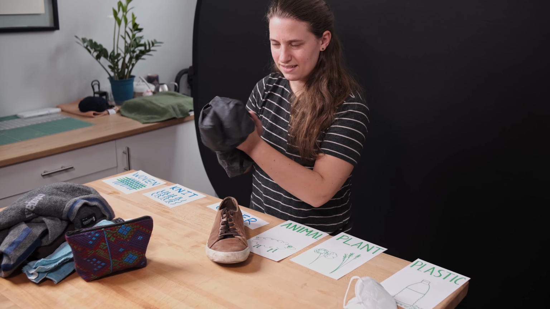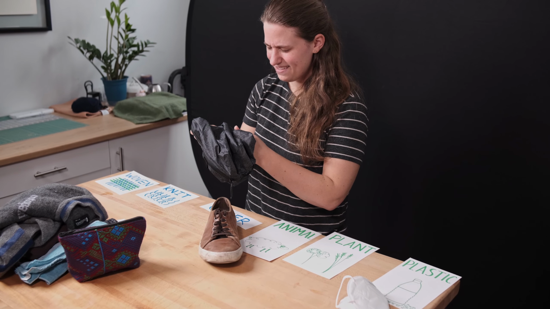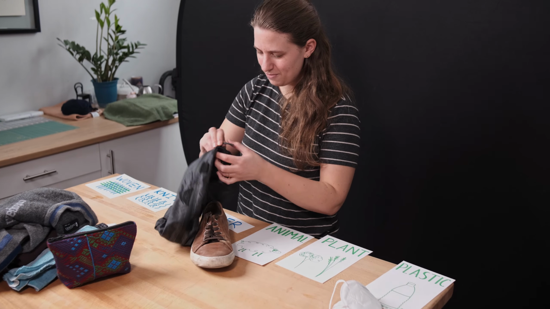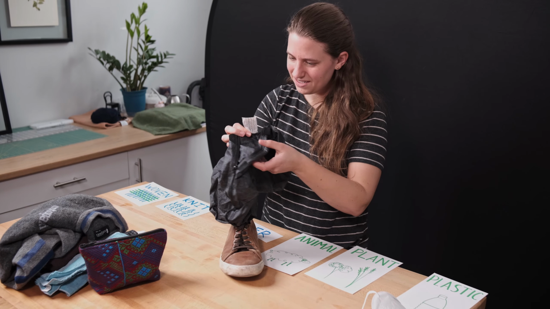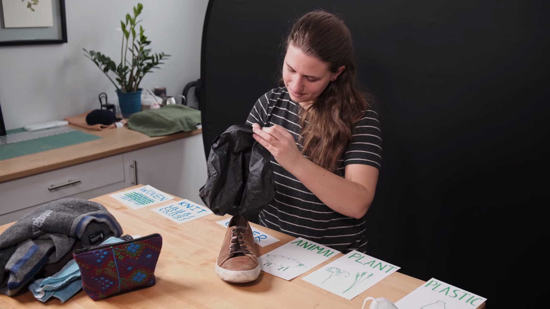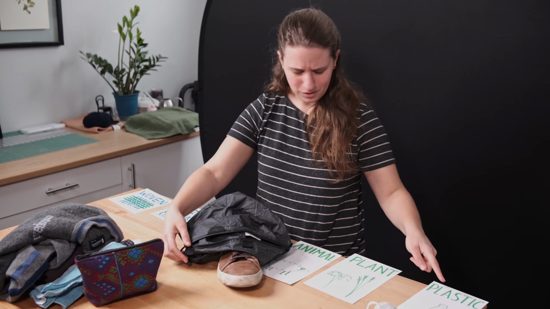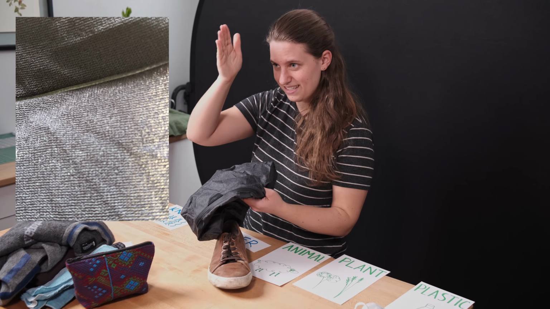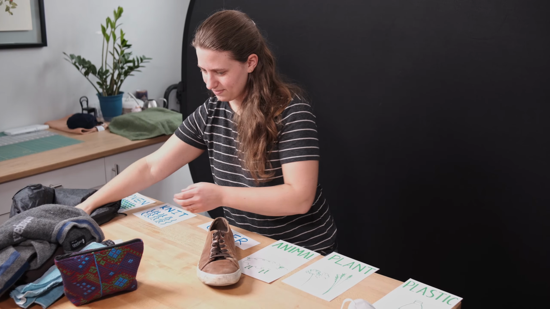Listen to the sound of this. It's kind of crinkly. That gives me a sense that it might be plastic. I could also open it up and look for a tag. Oh yeah, sure enough. It's polyethylene. That's a kind of plastic. So I know it could go in plastic, but I'm gonna look really closely at its texture, and I can see those lines going up and down and side to side. This is woven plastic. So I can put it in my woven pile.